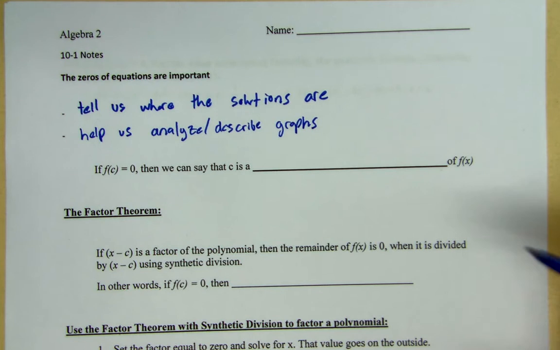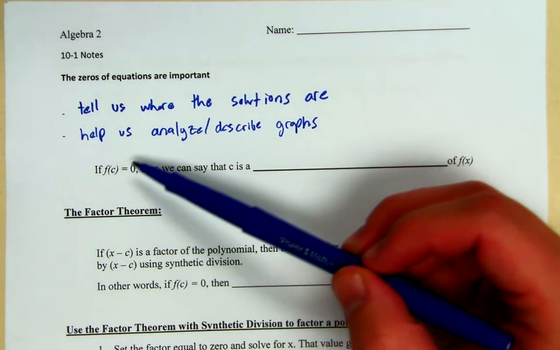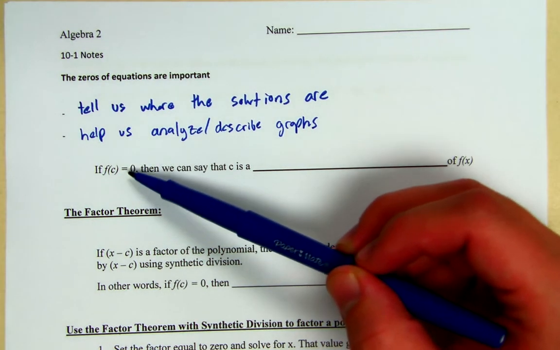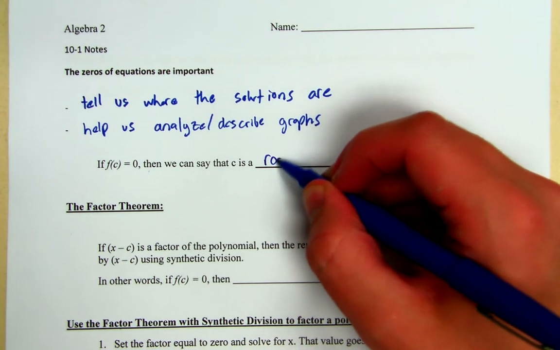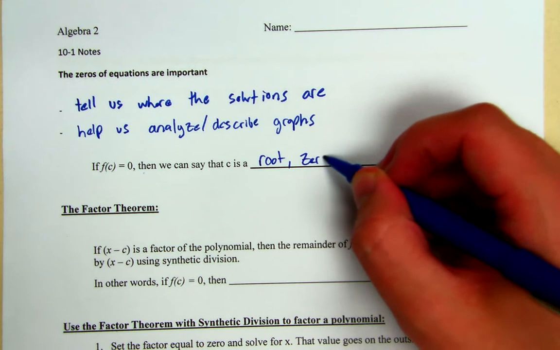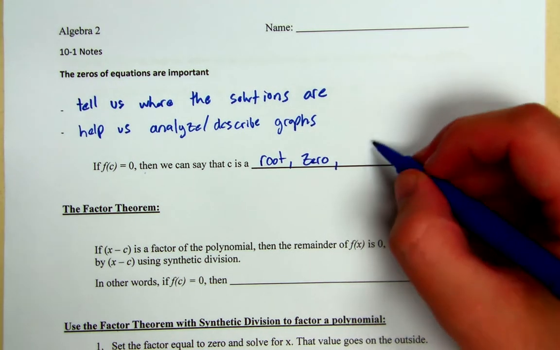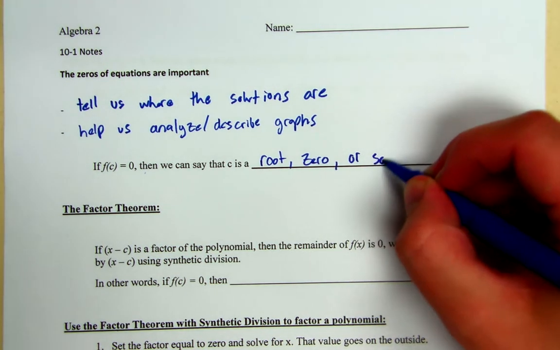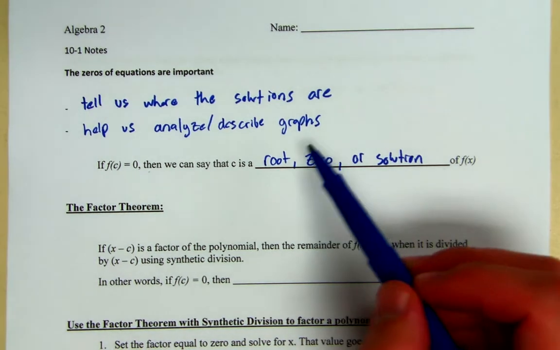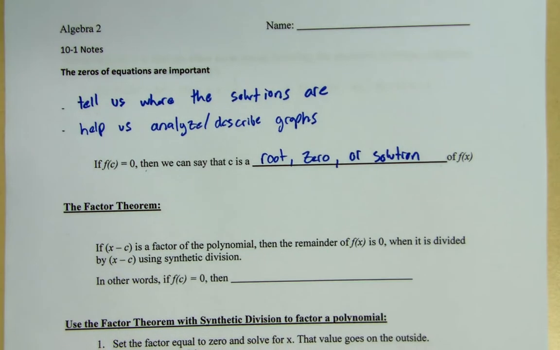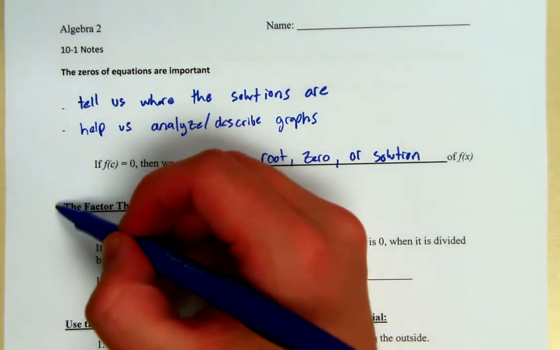Specifically, something that we're going to talk about today is if f evaluated at some number c equals 0, then we say that that is a root, a zero, or solution of f of x. Those three words are interchangeable, and you'll hear us use them throughout the videos, in class, and throughout all the lessons. So today's big thing is the factor theorem.